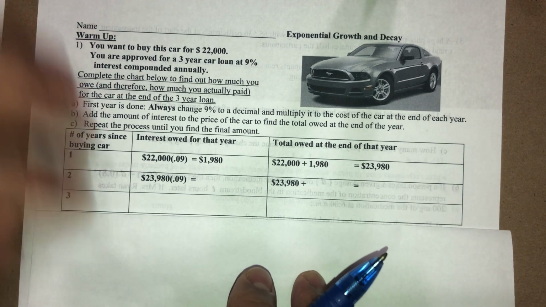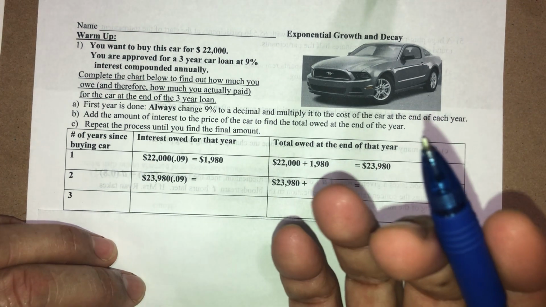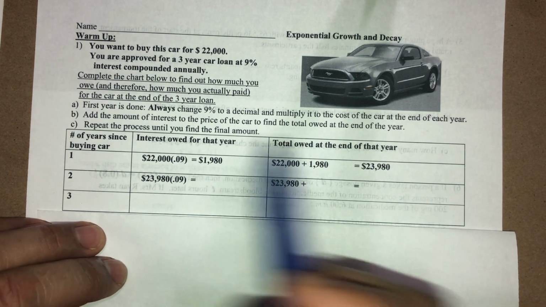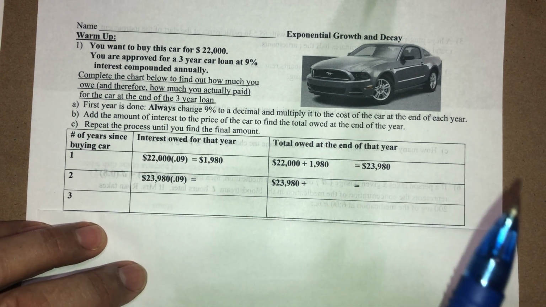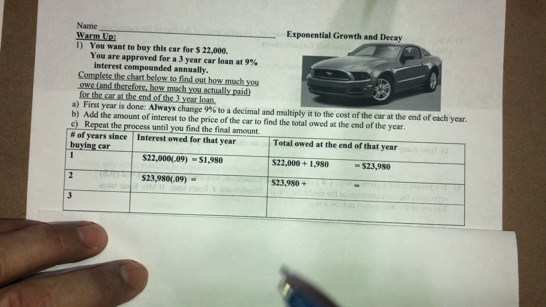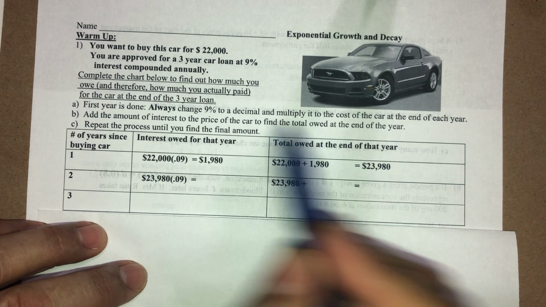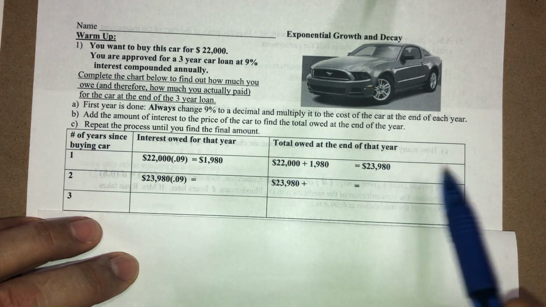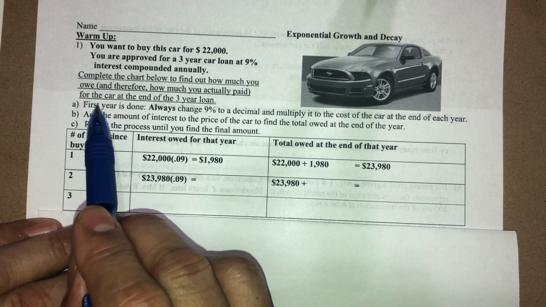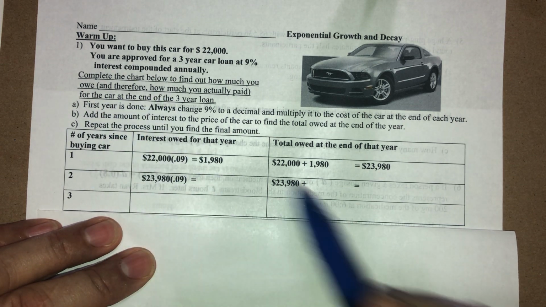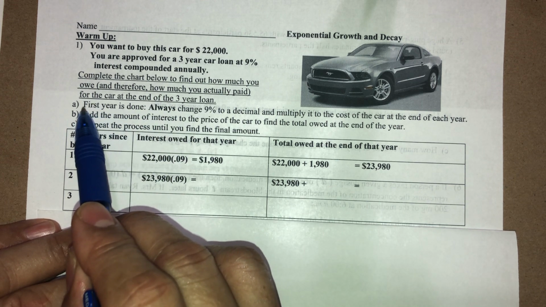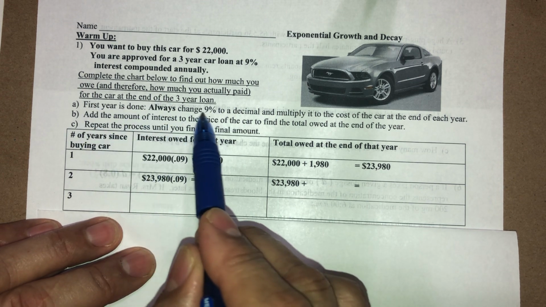I wanted to do this, remember, because now we're doing everything online. It's not the same thing as doing it in class. I modified the lesson, and I'm asking you, okay, how much will you pay after the 3 years? How much will the car cost? So I'm leading you through the whole thing here and giving you step by step what you have to do. So for instance, the question is: complete the chart below to find out how much you owe for the car at the end of the 3-year loan.